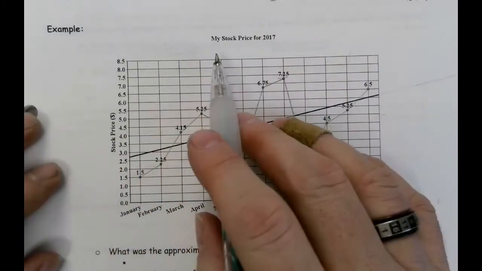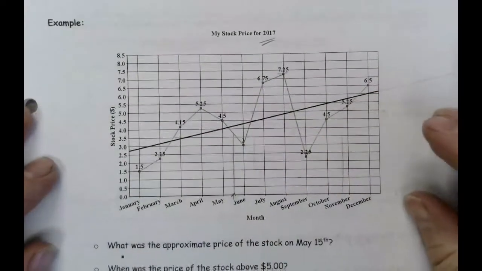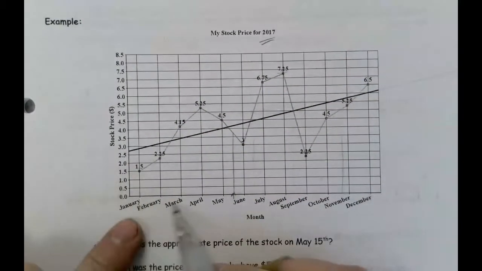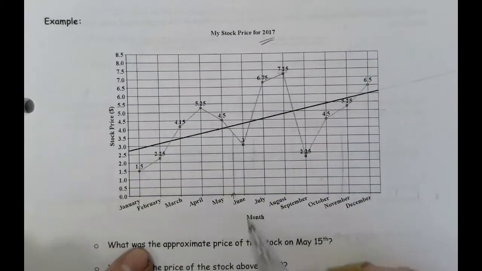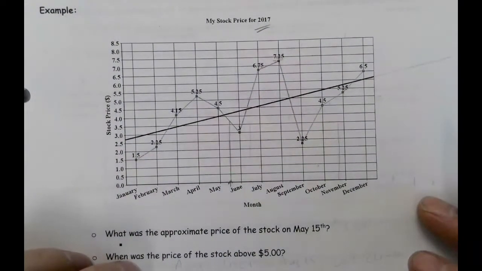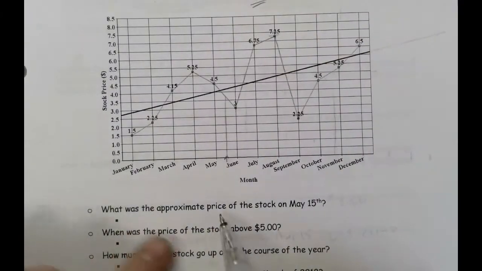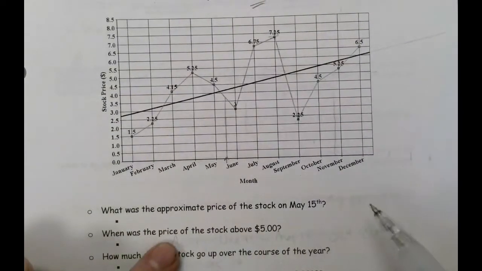So in this example, we read that our graph says my stock price for 2017. It shows the months of the year. This is our independent variable, and the value of the stock is on the y-axis, so that's our dependent variable. So now we're going to estimate: what was the approximate price of the stock on May 15th?